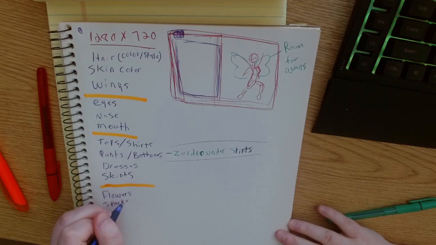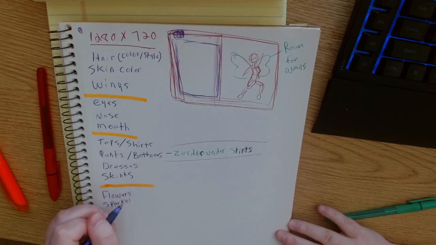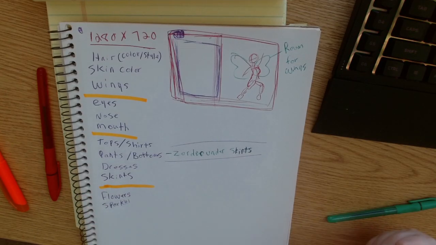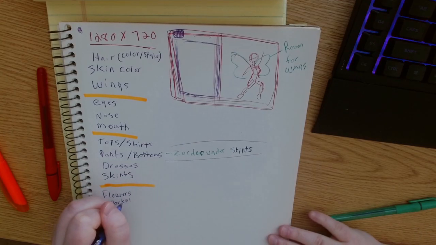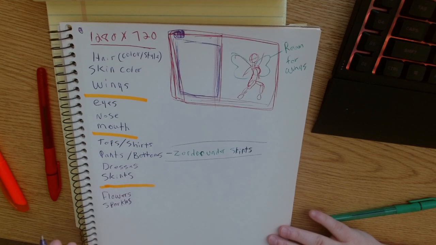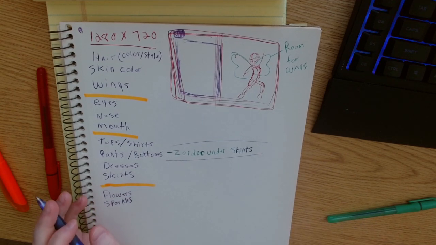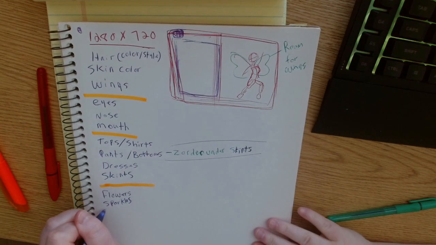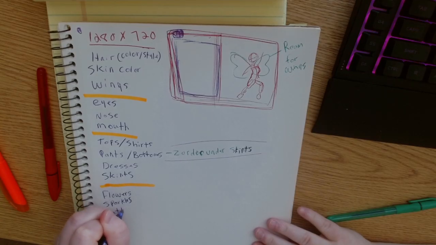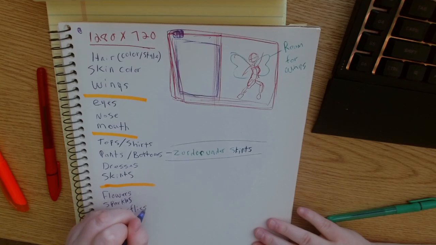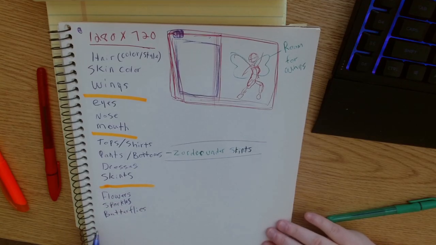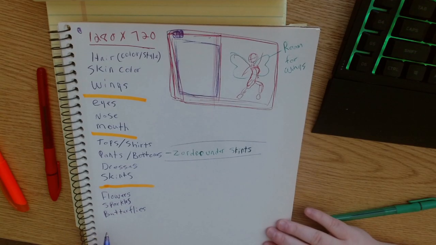Is it E-L or E-A? I don't know. I'll just do E. L-E-S. Sparkles, flowers. Butterflies. Okay. So far, that's all I got.